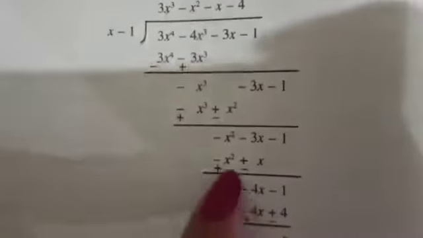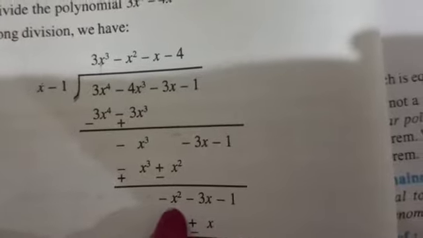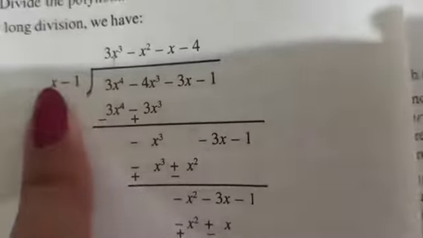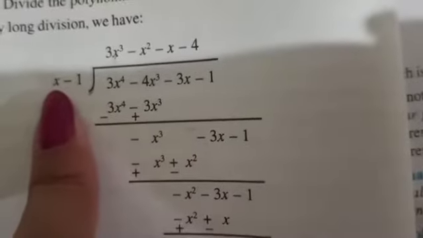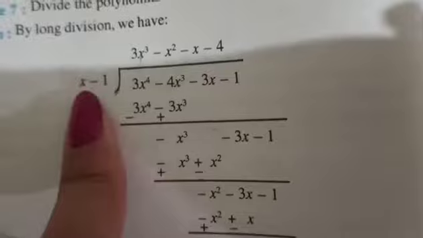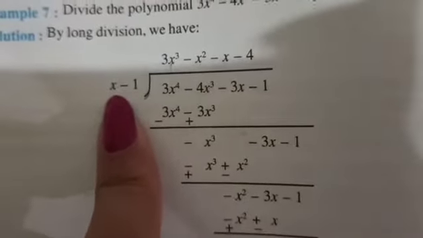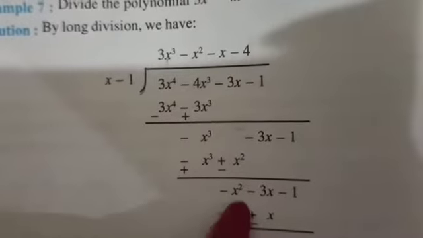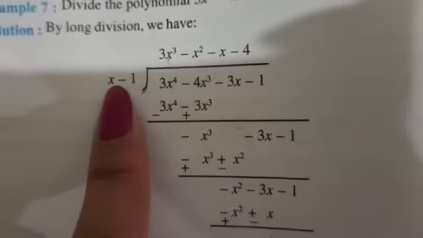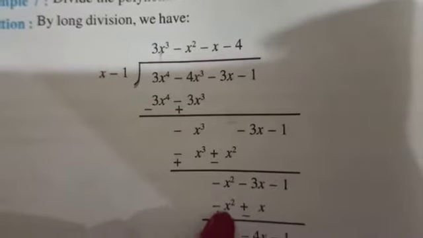Okay, now the first term of new dividend, this is the new dividend. Again, the first term of the new dividend is minus x square, and divisor will be the same. Divisor is plus x. Okay, so with what expression or what variable or constant you will multiply x to get minus x square? So we'll multiply x with minus x to get here minus x square.